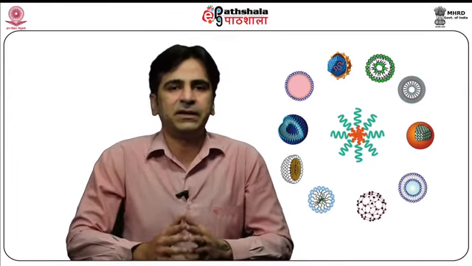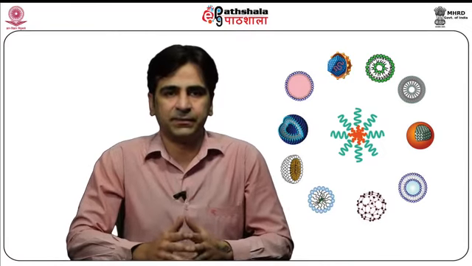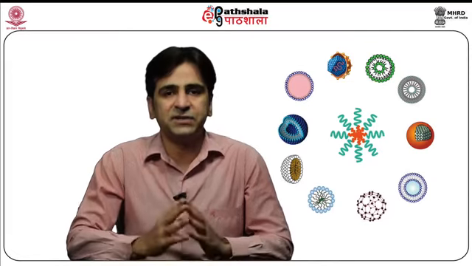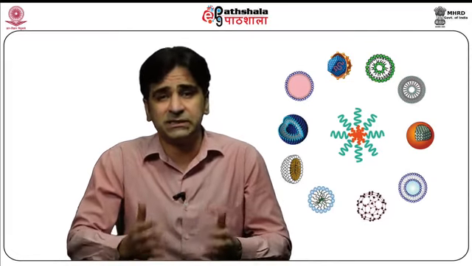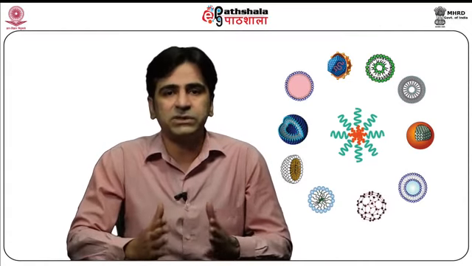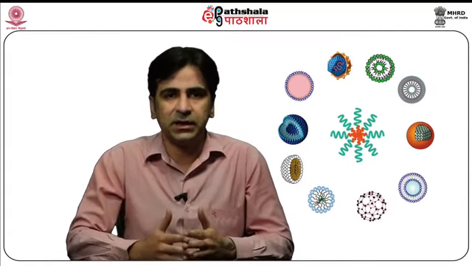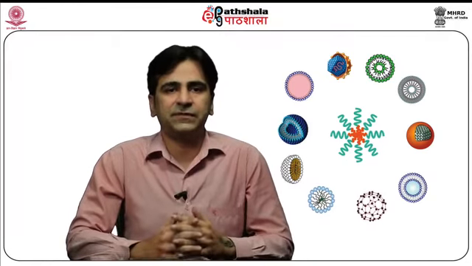Next is entrapment efficiency and drug loading. Nanoparticles are synthesized with the aim of providing a sufficient amount of drug at the site of action. Therefore, it becomes necessary to determine how much of the drug has been encapsulated or entrapped in the core of the polymer. Now, entrapment efficiency.